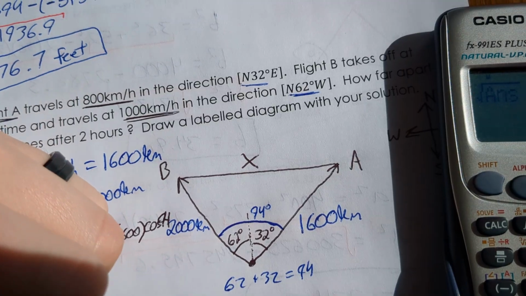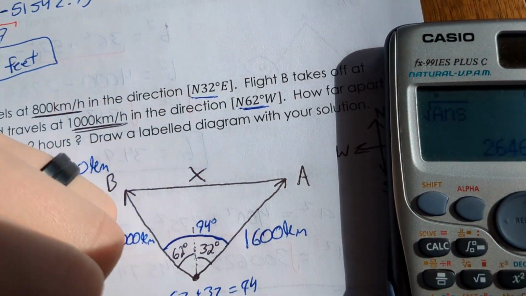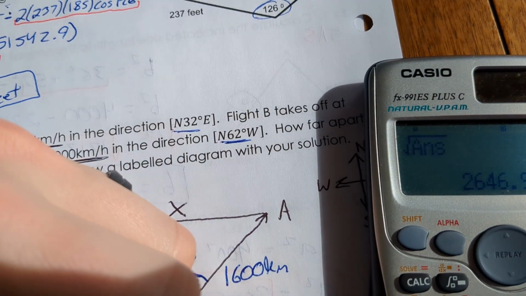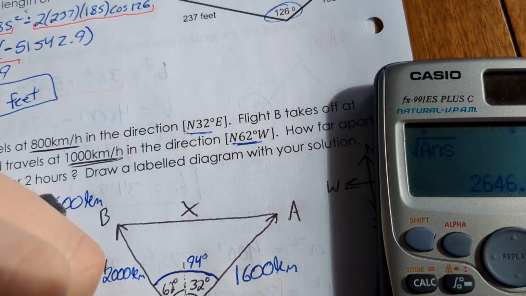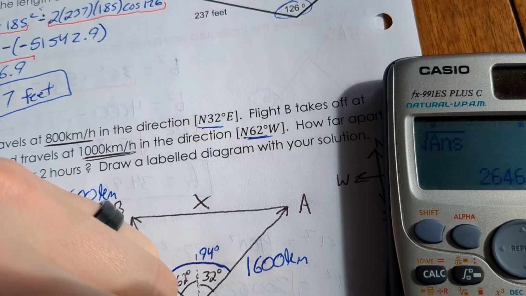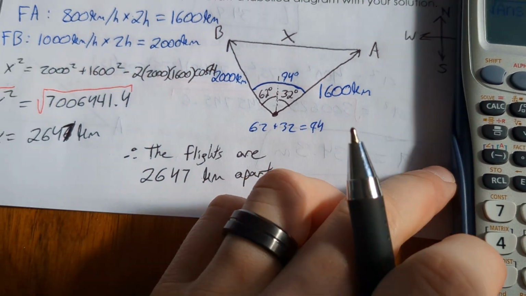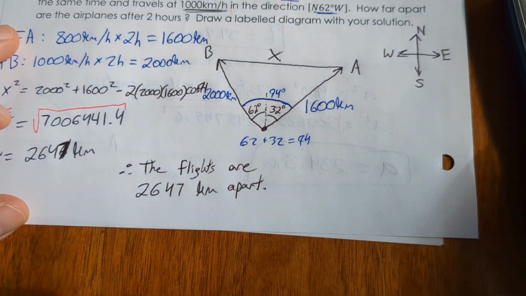Okay, so we can say, therefore, the flights are 2,647 kilometers apart. Okay. And that is it for that one.